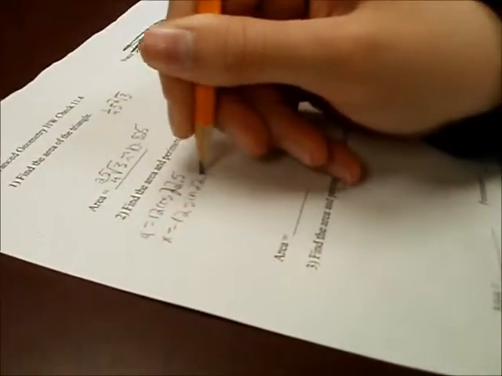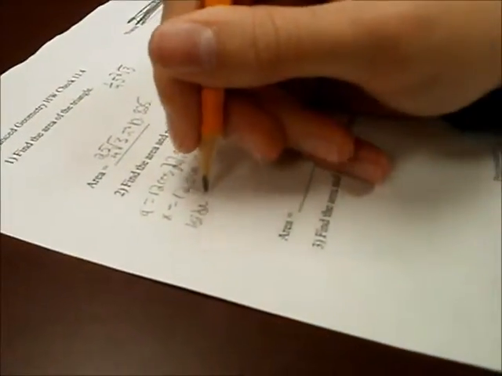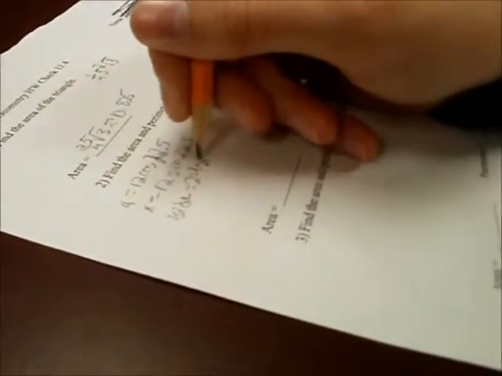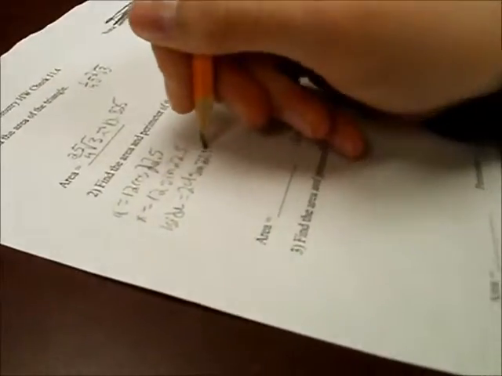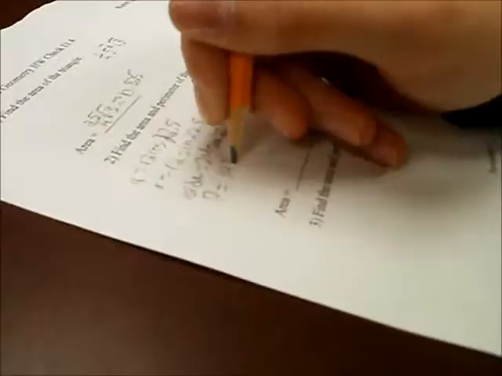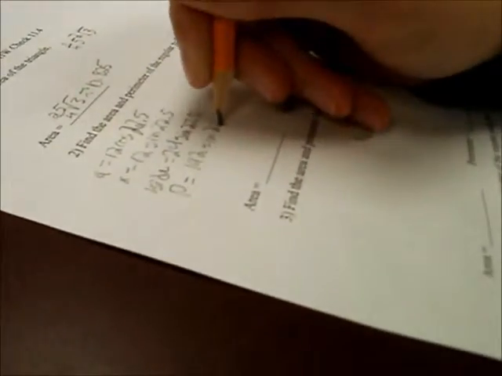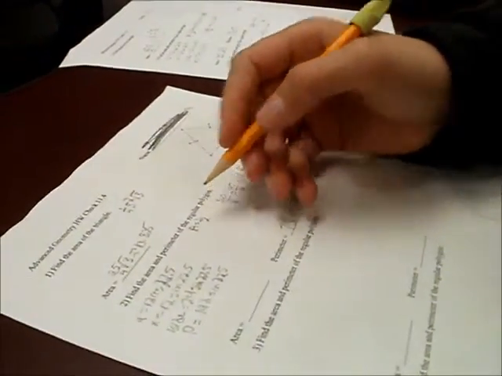and x is going to equal the same. So that means one side equals 24 sin of 22.5, and that means our perimeter equals 192 sin of 22.5, which means the final perimeter equals 73.47. And then to find the area, we plug it in as half of 12 cosine of 22.5 times 192 sine of 22.5. That means our area is going to equal about 407.29.